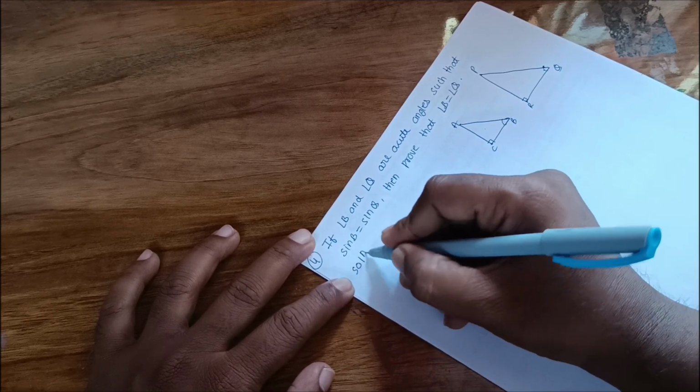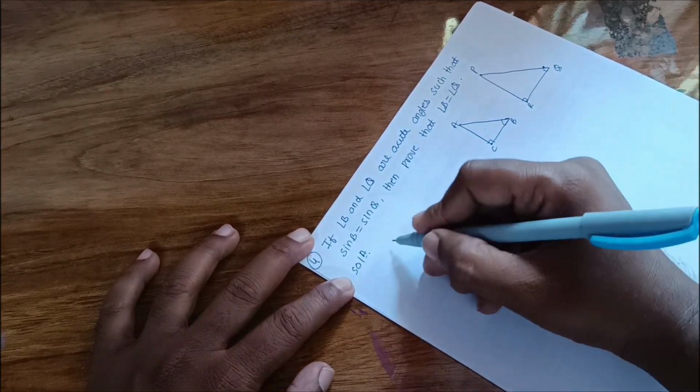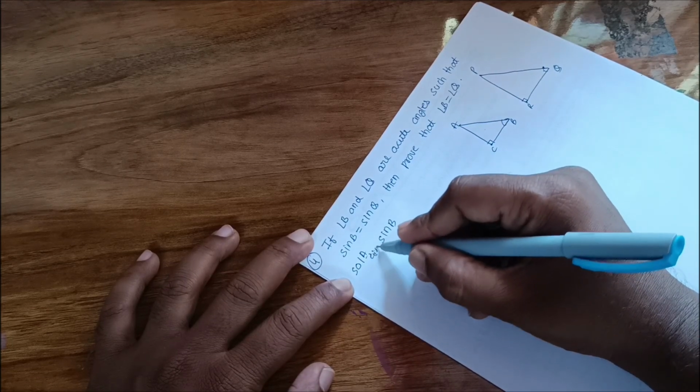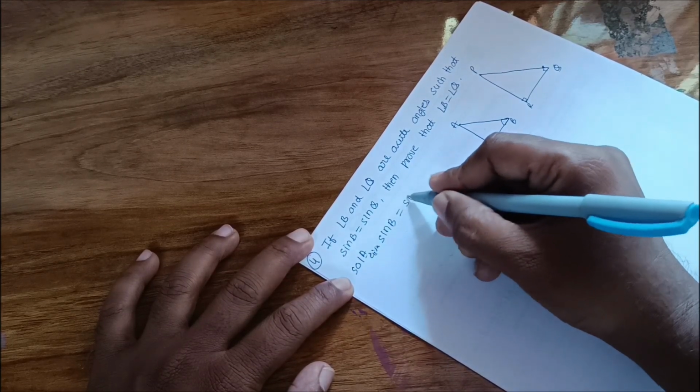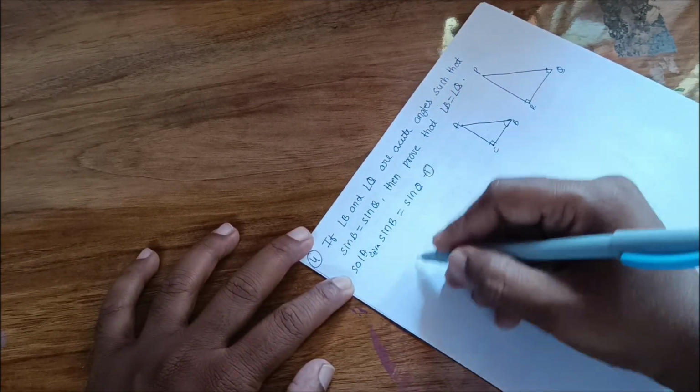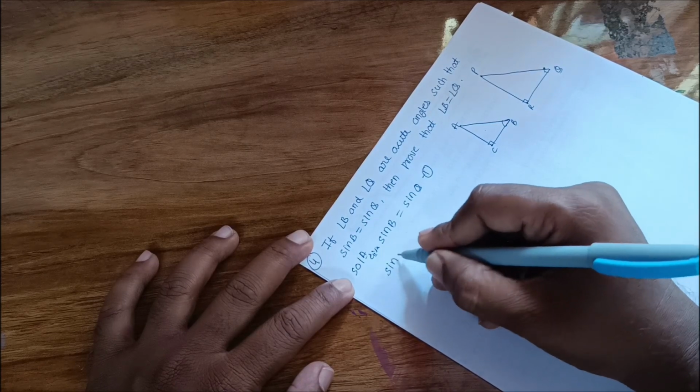Okay, let's start with the solution for the given problem. What they have given is sin B is equal to sin Q. Let us take this as equation number 1. We need to show that angle B is equal to angle Q.